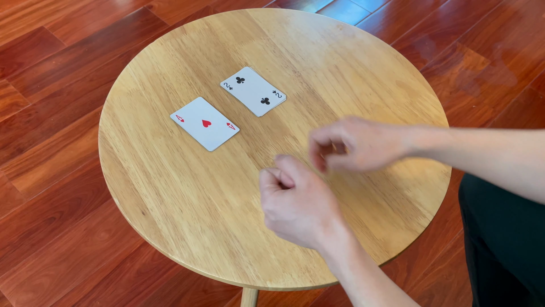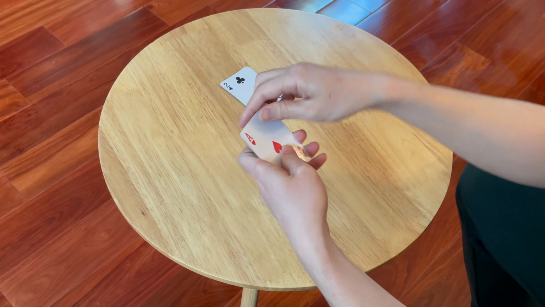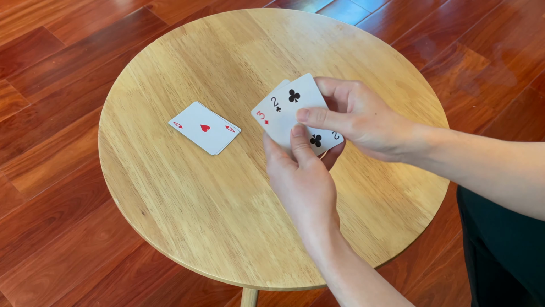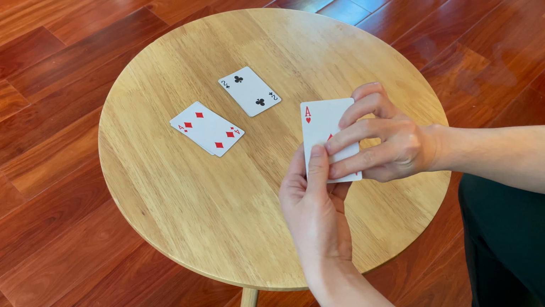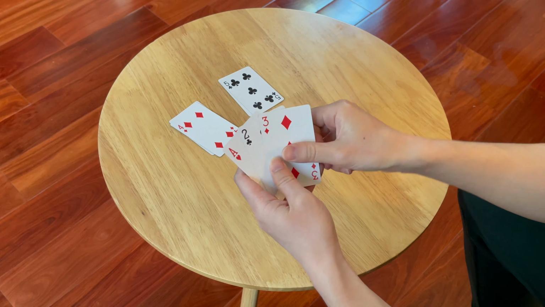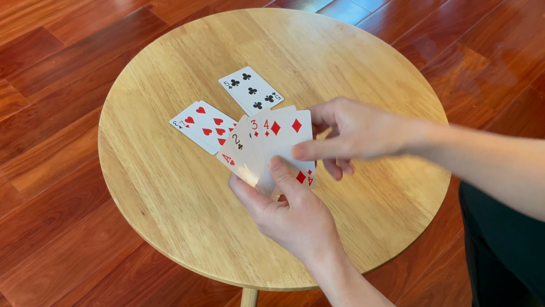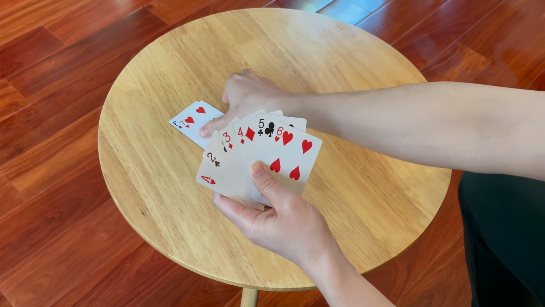Suppose we have two decks of cards on the table, and each of them has already been sorted. To merge the two decks, we can draw the smaller card from the top of each deck and keep it in hand. If we keep repeating this operation, the two sorted decks of cards would have been combined into one sorted deck.